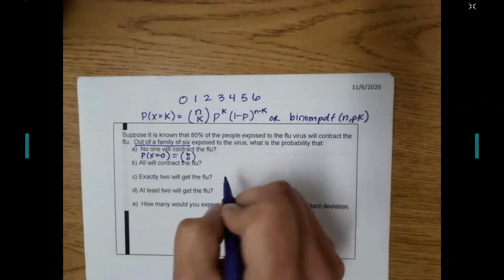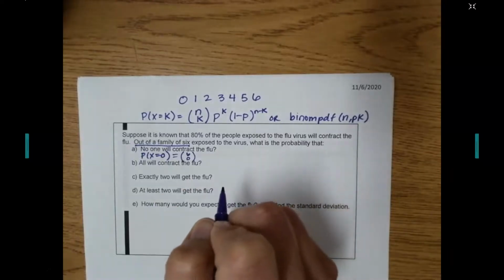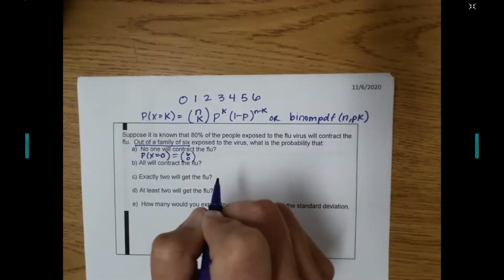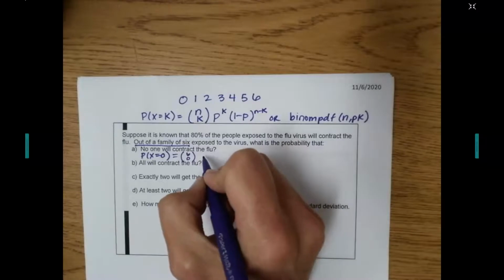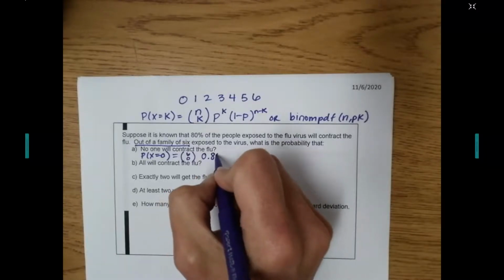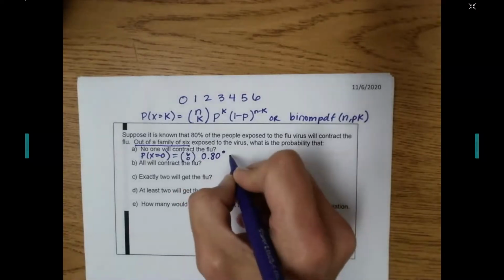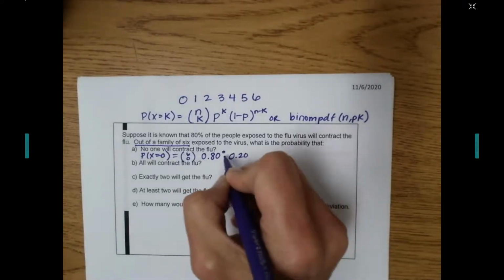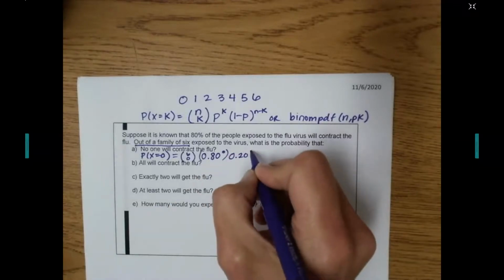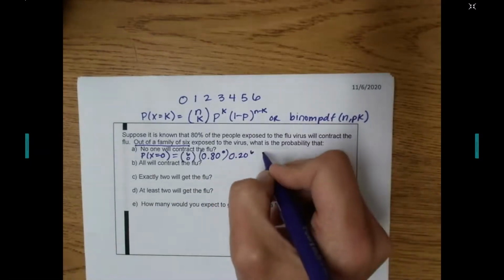Probability of success, well, what is a success here? A success would be contracting the flu. I told you, success is not always a good thing. All right, so probability of contracting the flu is 0.8. We don't want anybody to do that. Okay, probability of not contracting the flu then is 0.2, and that means that all 6 are doing that, right?